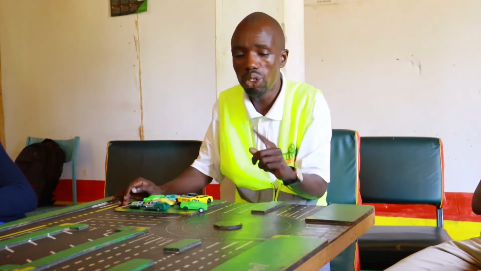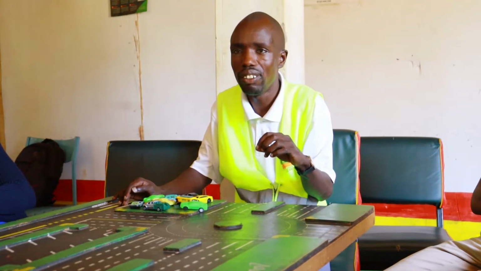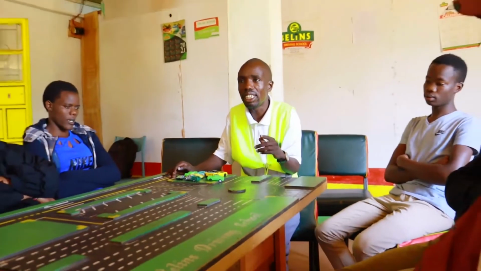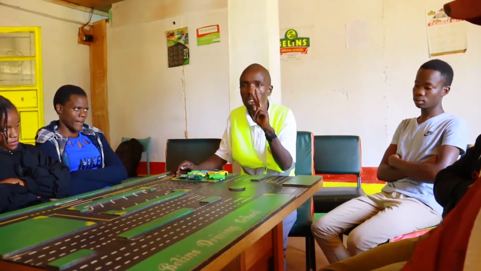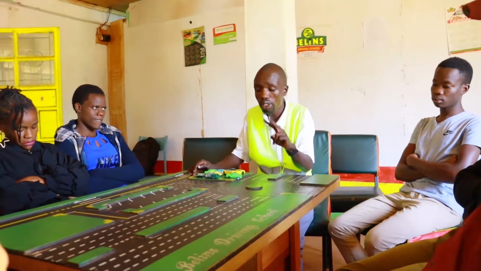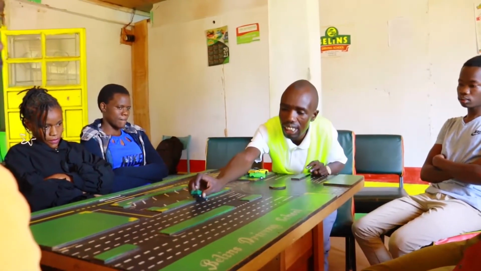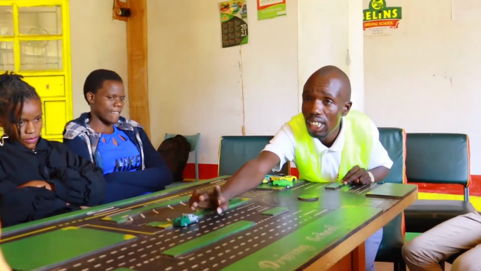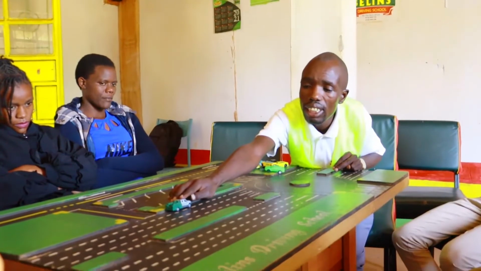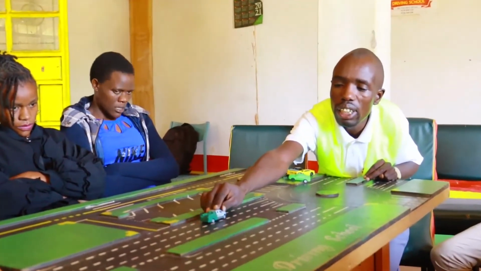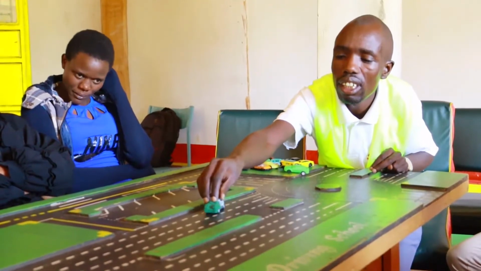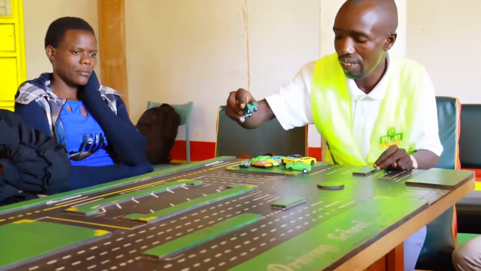Then category number 2: no changing of lanes, no overtaking. Category number 2 has 2 rules. For example, if you are within the white broken line, you are allowed to change lane. Changing lane means you shift from one lane to another. You cannot do that within the roundabout.